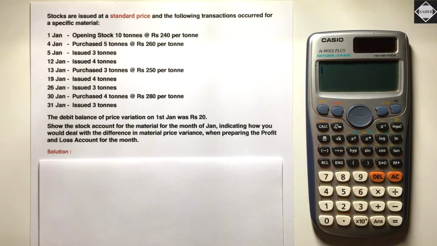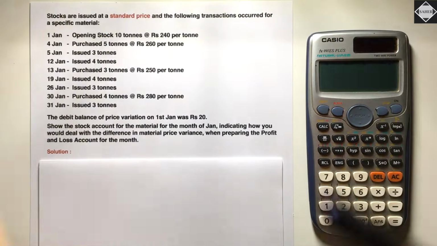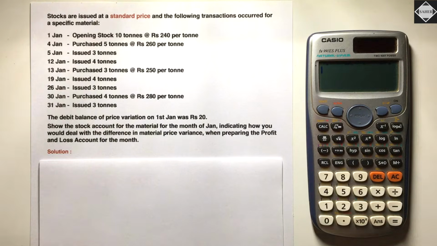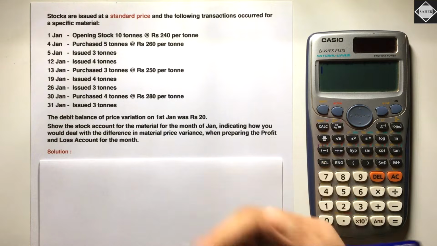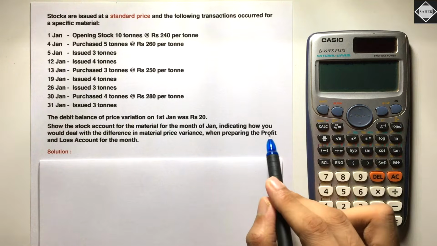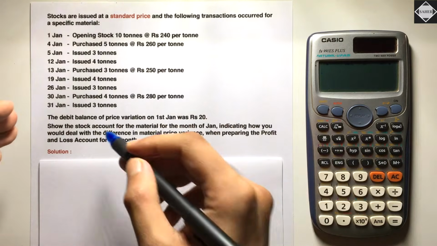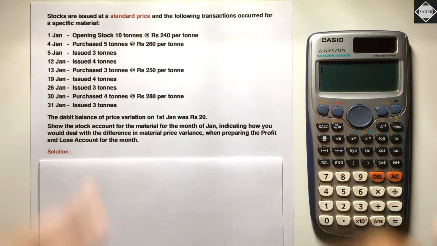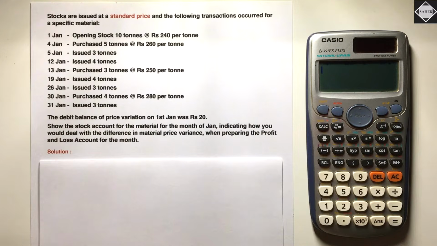Is it clear? So now here they are saying debit balance. Debit balance means you always need to understand it's a loss. Debit balance means loss, credit balance means profit. Okay, we got that. So now show the stock account for the material for the month of January. That means we have to prepare the store ledger account, indicating how you would deal with the difference in material price variance. Okay, at the end of the month of January also, again we have to calculate the material price variance. This 20 rupees which they have given is of the previous month, maybe of December of the previous year, right?